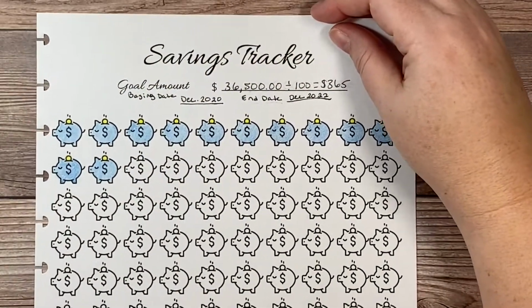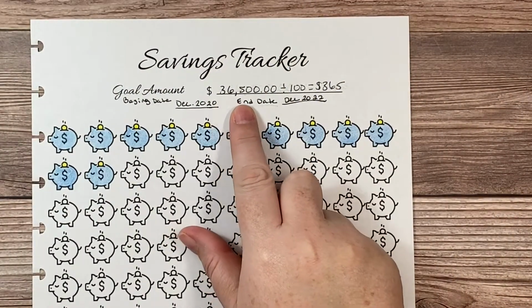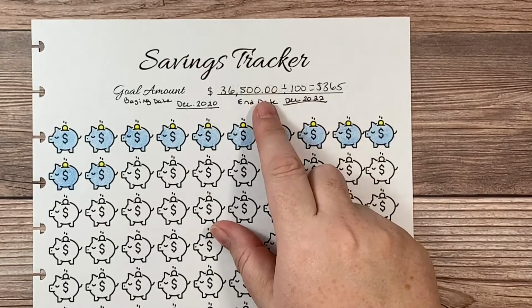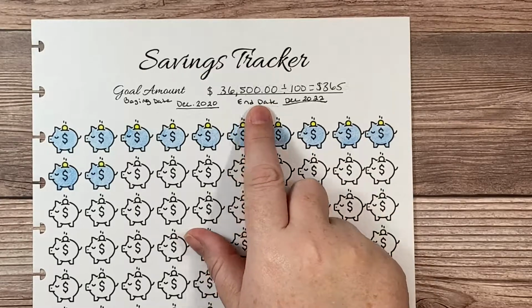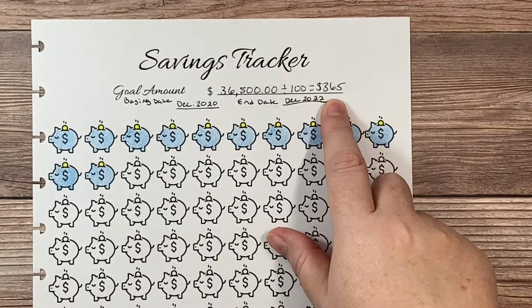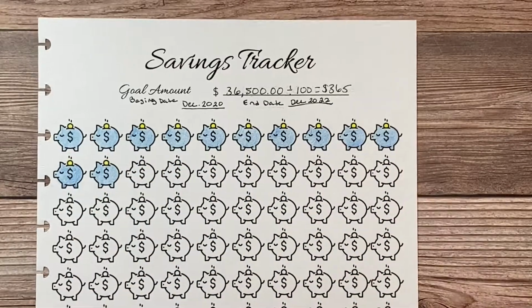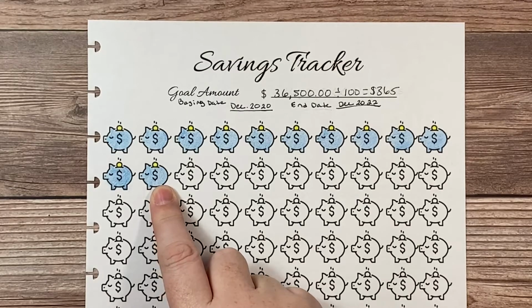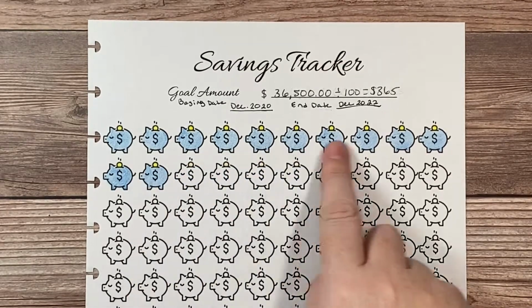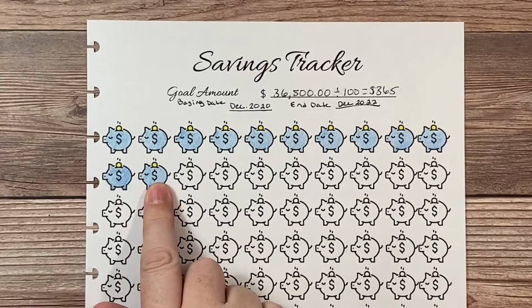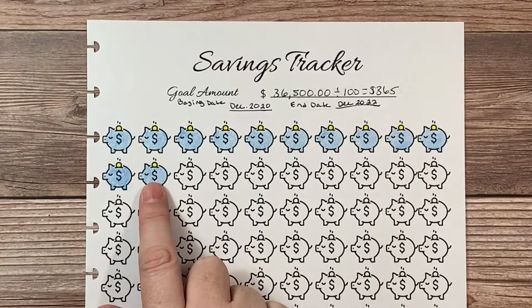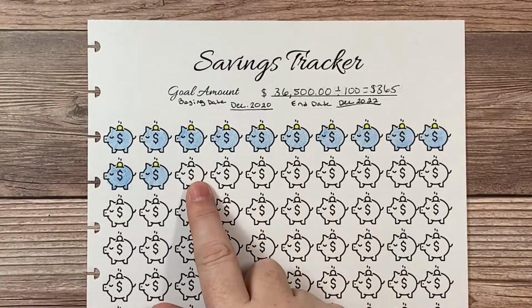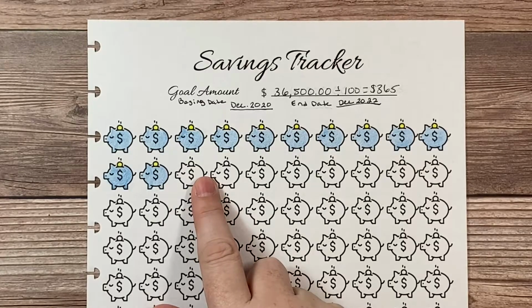So I am trying to save up $36,500 total, which is going to take me a couple of years to have a fully funded emergency fund. And I divide that by $100. That's $365. And each piggy is $365. So I try to keep it even so I can color a full piggy and just use $365 as my base. And so I have 10% plus these two already funded with that $4,800 or $380.